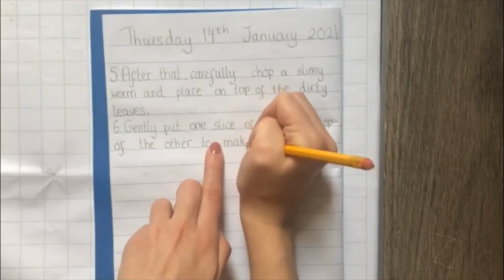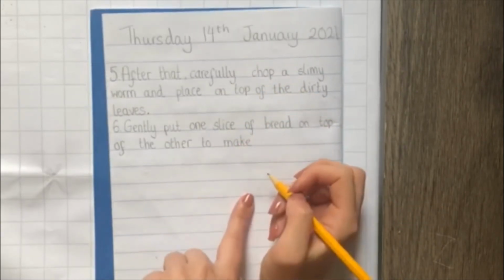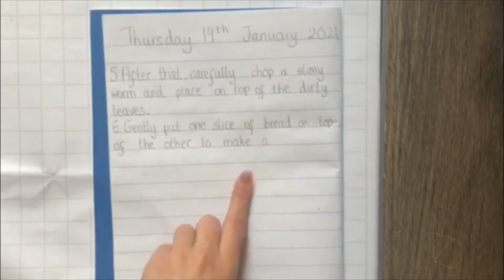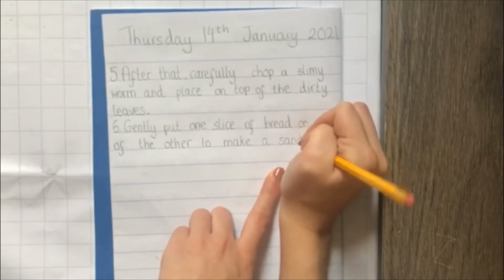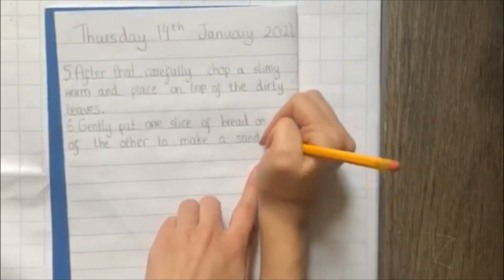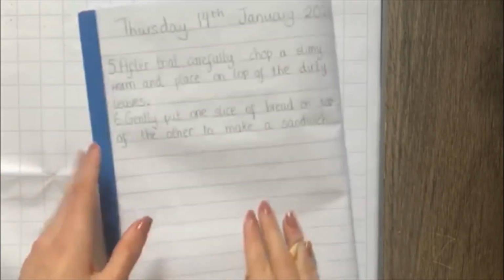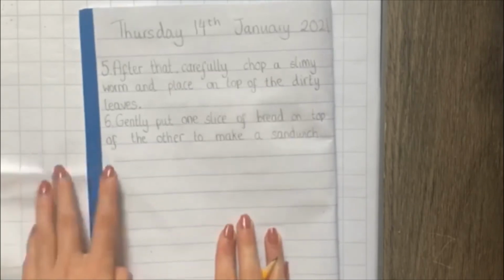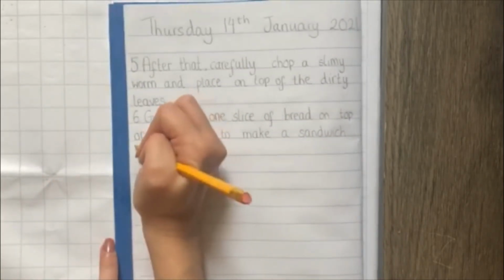A. Well done. We have our chatty friend A, make a cake. To make a, what are we making? Well done. We're making a sandwich. And if you want to challenge yourself, you could write to make a disgusting sandwich, to make a gross sandwich. Now we're on to step number 7. So we're going to go on to the next line.